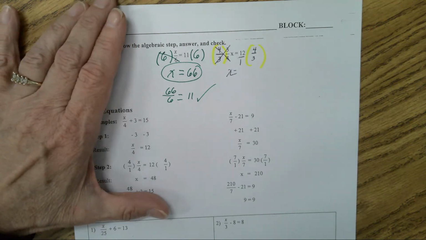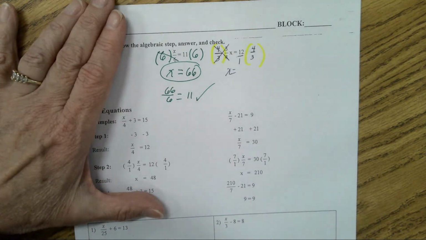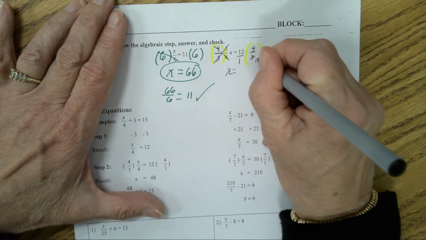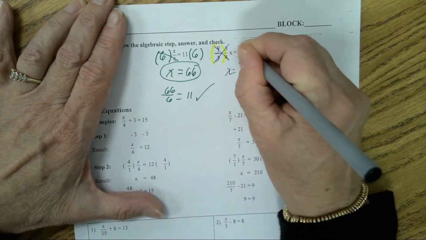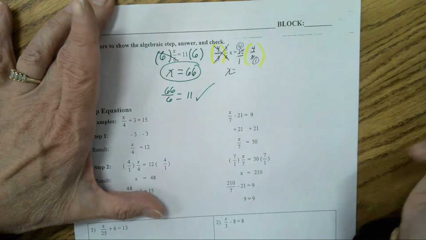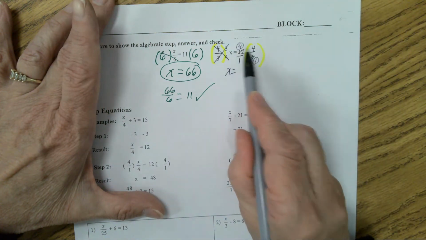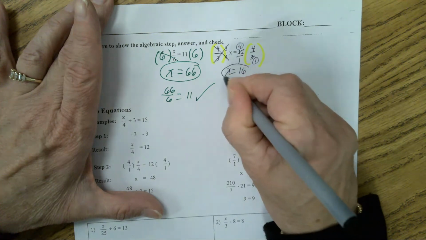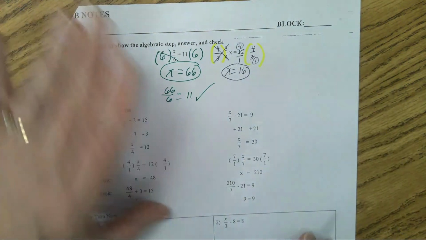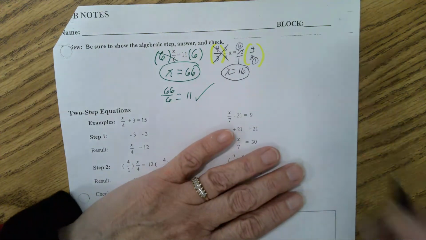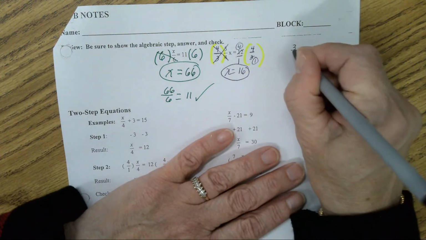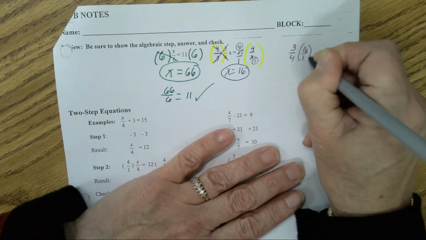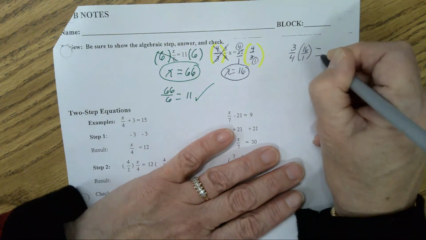Simplify before you multiply. Here, 3 divides 3 and 3 divides 12. 3 divides 3 once. 3 divides 12 4 times. 4 times 4 is 16. 1 times 1 is 1. x equals 16. Now we must do the check step. 3/4 times 16, which will be 16 over 1, does that equal 12?